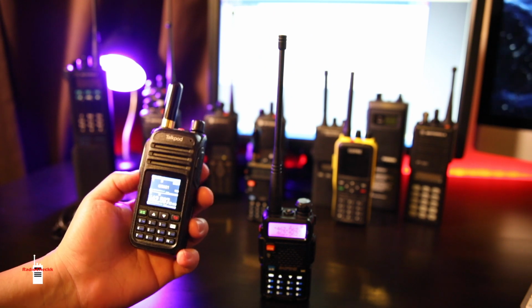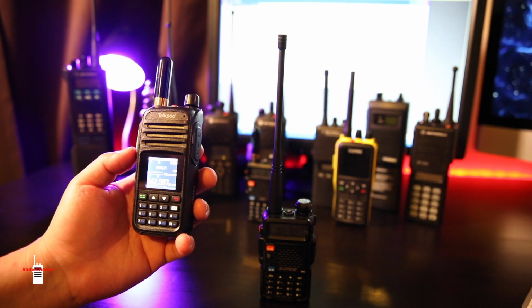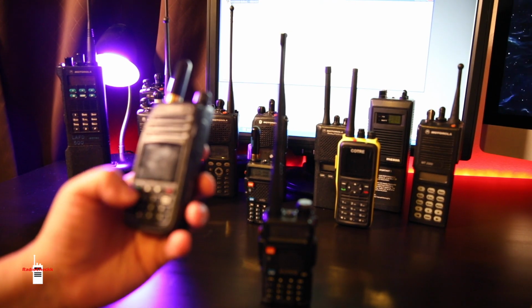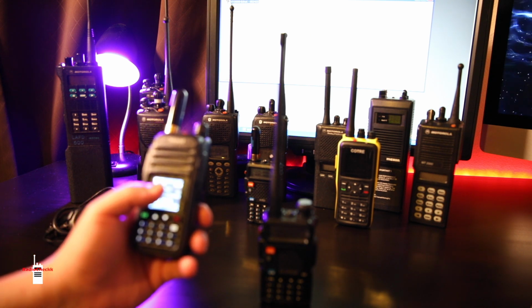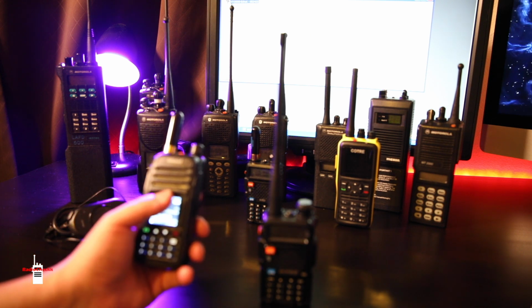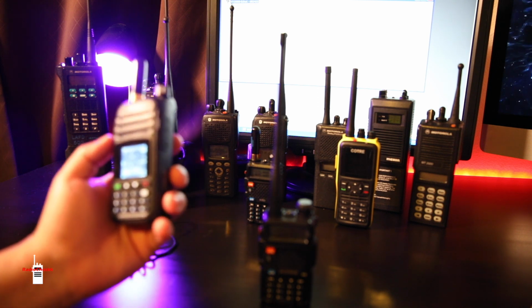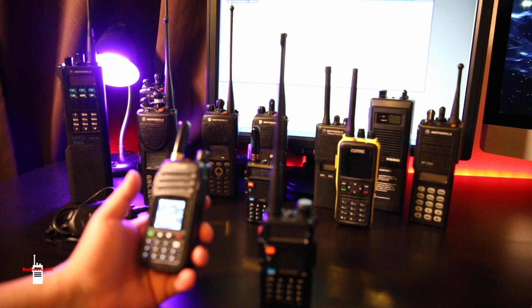So this is something that if you're not a fan of FRS, this is the way to go, provided you have your license, because you do need a license to use GMRS. Now, if you were to get an FRS radio from Walmart or Target or your local store, they have a few GMRS channels built into that. I believe it's 1 through 14 as FRS.